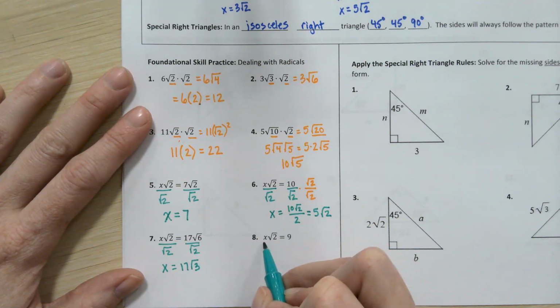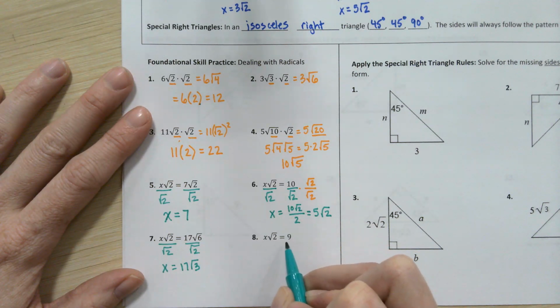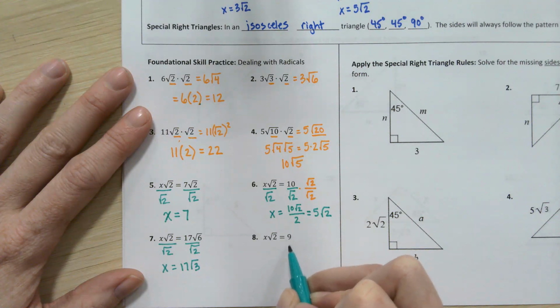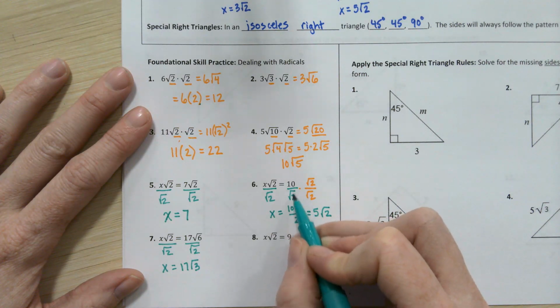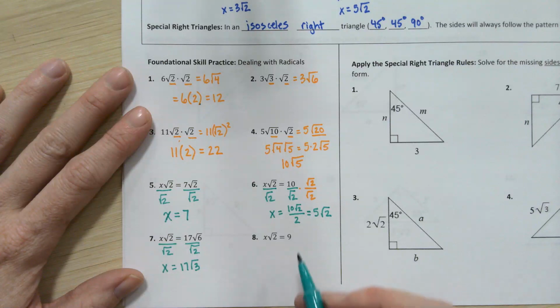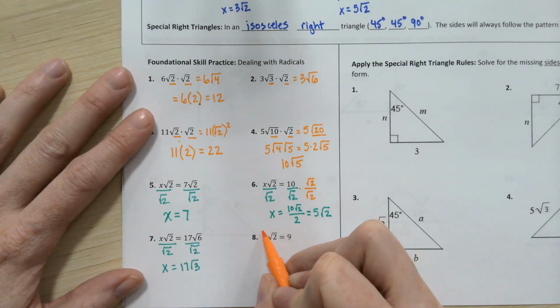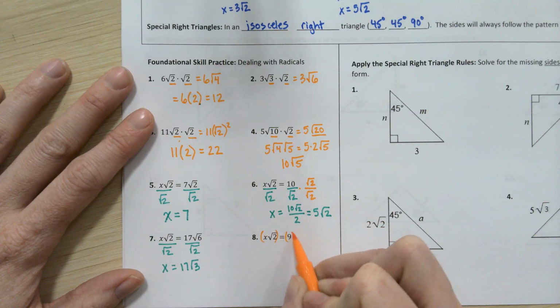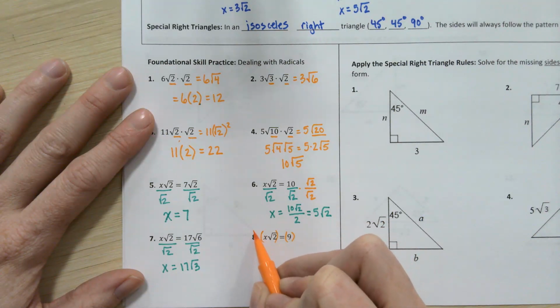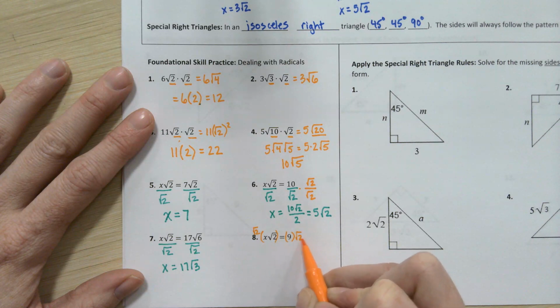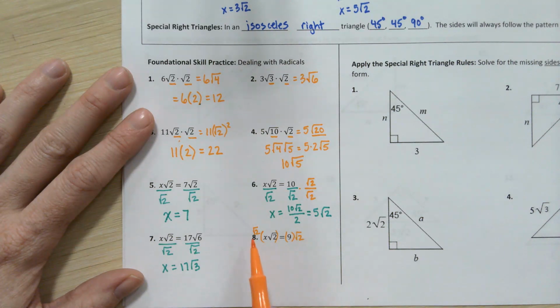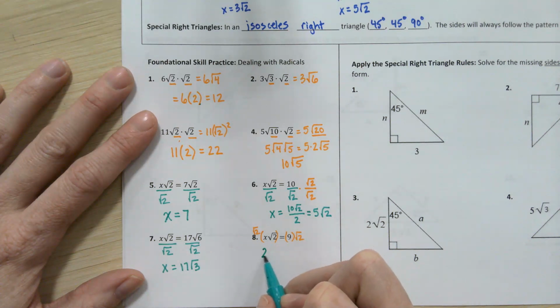When we move to number 8, again, the approach would be to divide on both sides by root 2, but I'm looking ahead and I'm noticing something similar is going to happen up here. So another option, if dividing by root 2 isn't really possible, is to do something a little bit strange and to actually multiply both sides by root 2 instead. We've already reviewed today that root 2 times root 2 is regular 2.